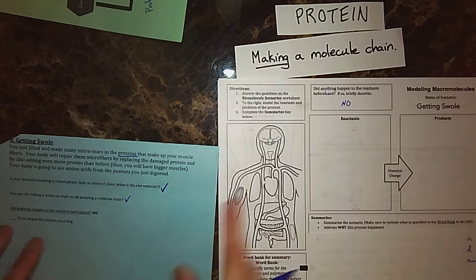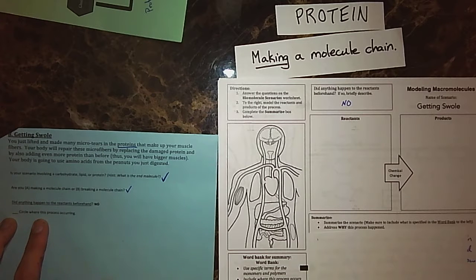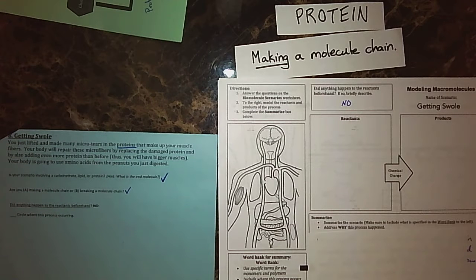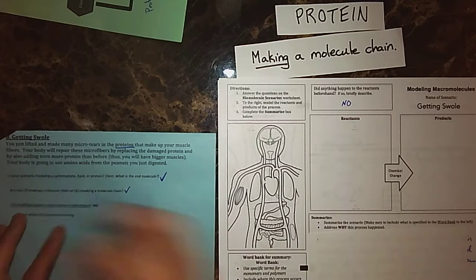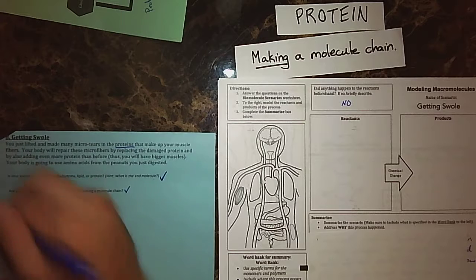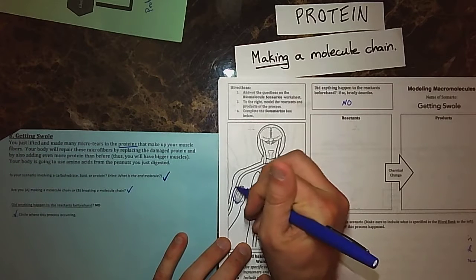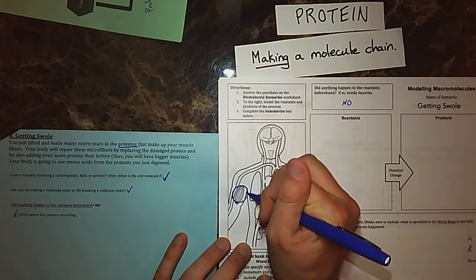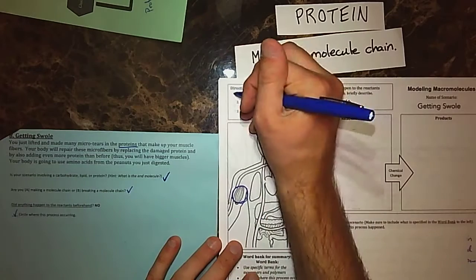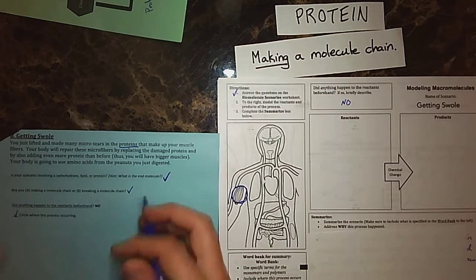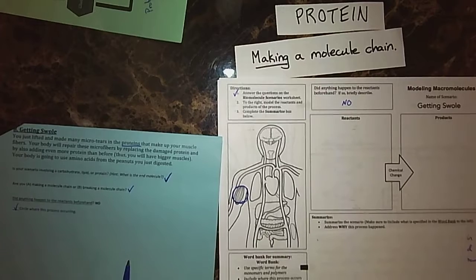All right, so in this case, I'm just going to start off. Well, before I get to my reactants, I'm going to finish this. It says circle where this process is occurring. So I'm trying to make muscle protein. So this process, reading from the passage, is going to happen in my muscles. So I'm going to circle the muscle on this guy. So I have answered the questions on my scenario sheet to kind of just get a foothold of everything.